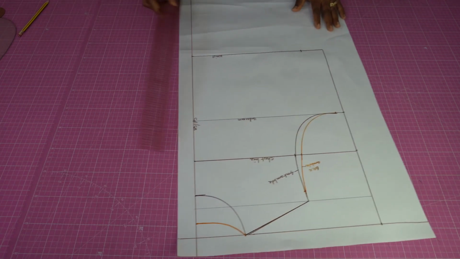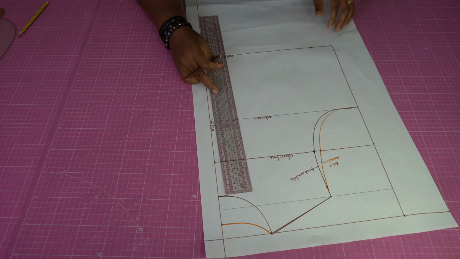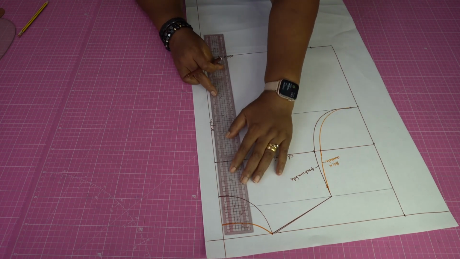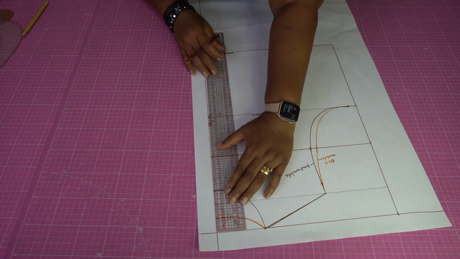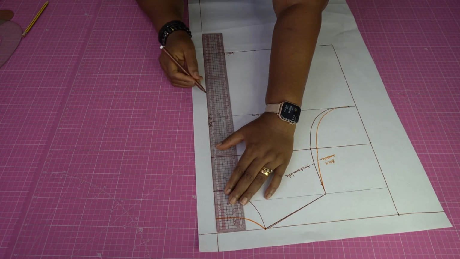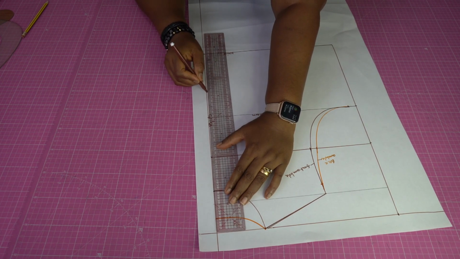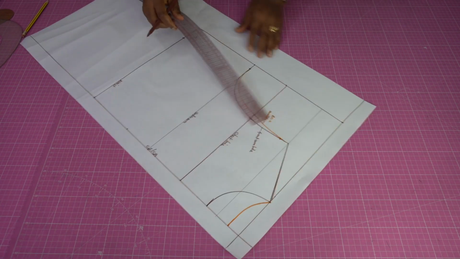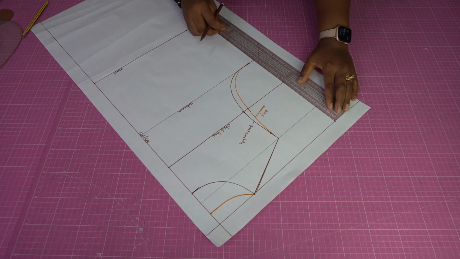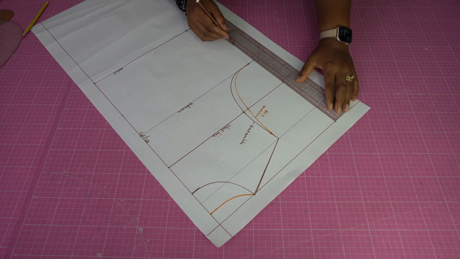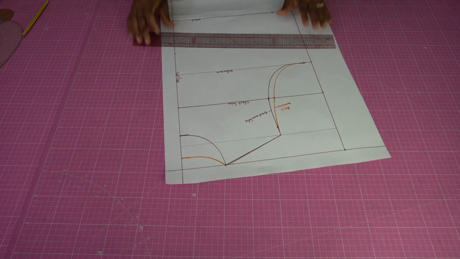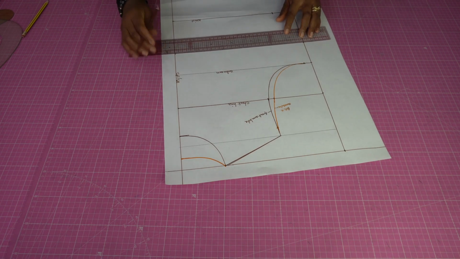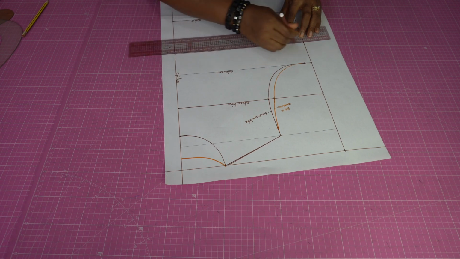So the next thing you're going to do now is you're going to draw your bust line. So you're going to measure from here, from the top here, whatever your bust point line is. So my bust point here was about 31 cm. So I'm just going to mark just like this. Now if you want to have a straight line, you're also going to measure it from the top here, whatever value you have as your bust line or your bust point measurement. And then you're just going to connect it nicely like so.